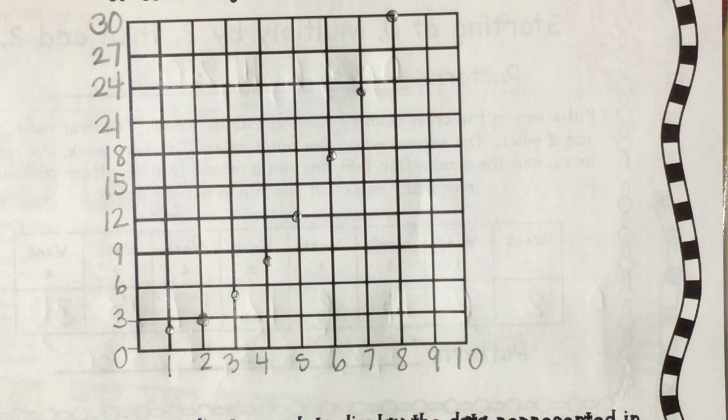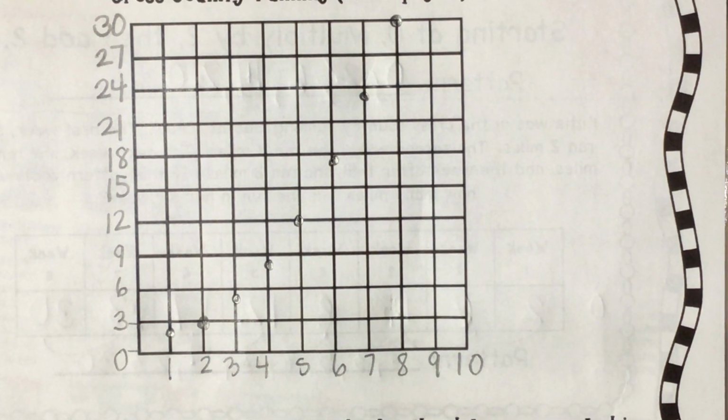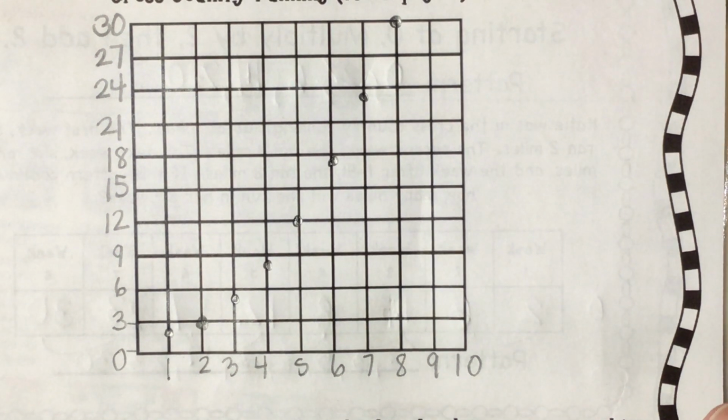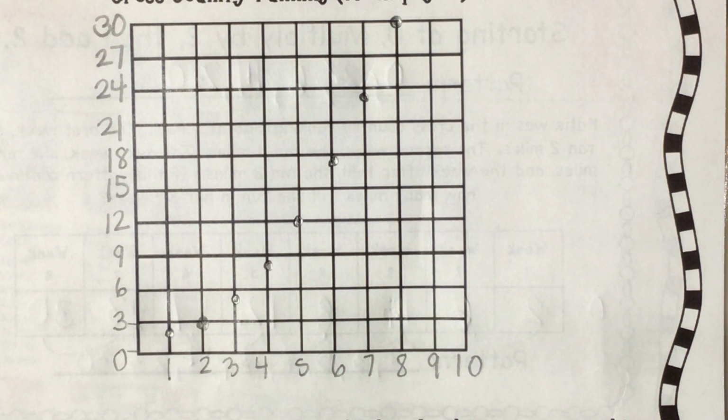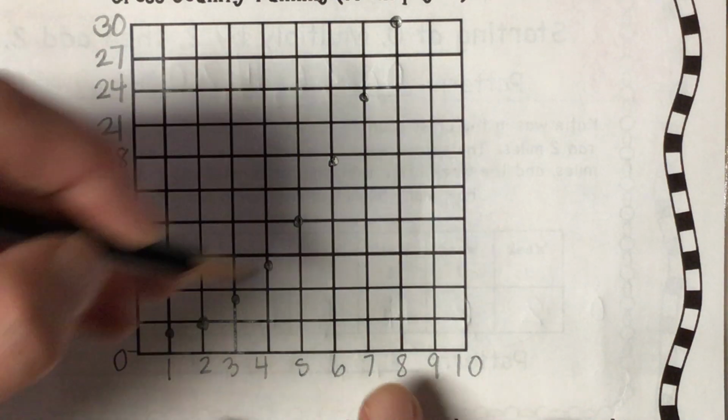Normally we put the sprinkles on the cupcake. What's the icing on the cake? What do we do last? Connect the dots. We have a problem, don't we? Do you see it? It's like a curve. It is a curve. It's not a line.